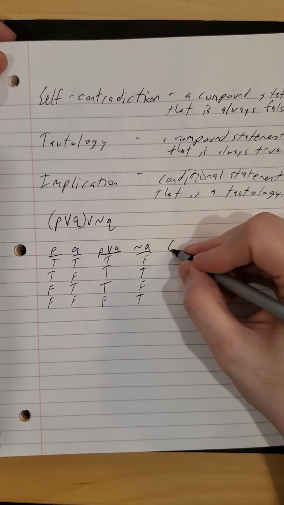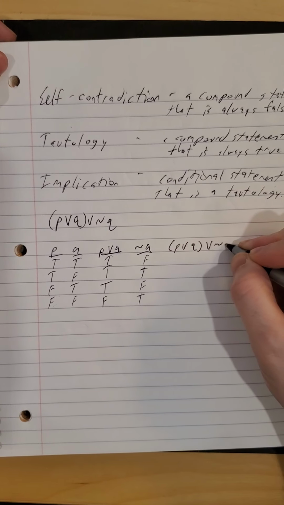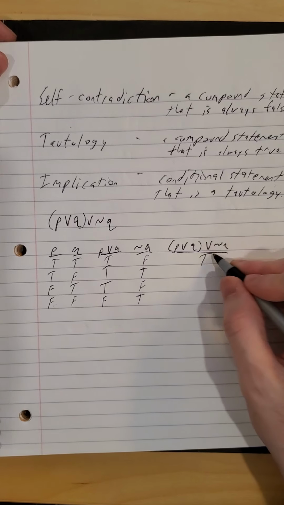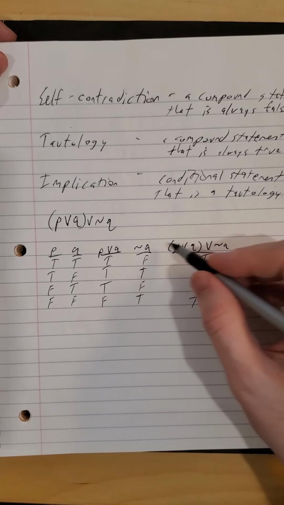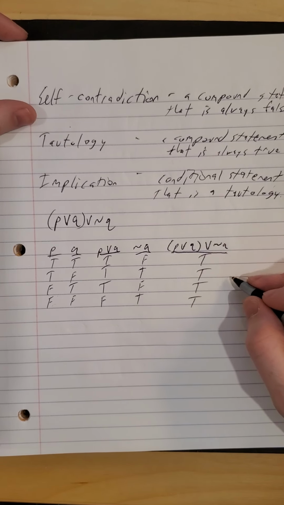And then we put those together. So we have P or Q, or negation of Q. So if either one of these is true, the whole thing is true. So since all of these were true, this is an example of a tautology.